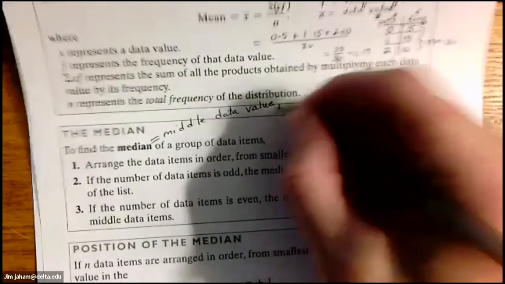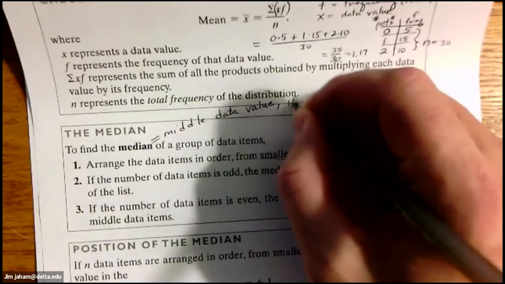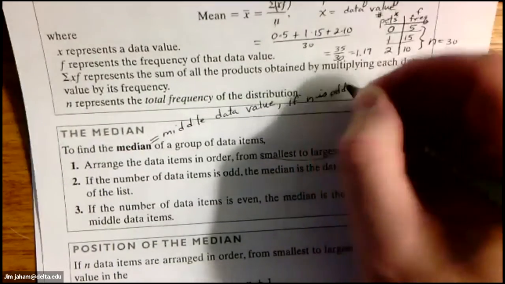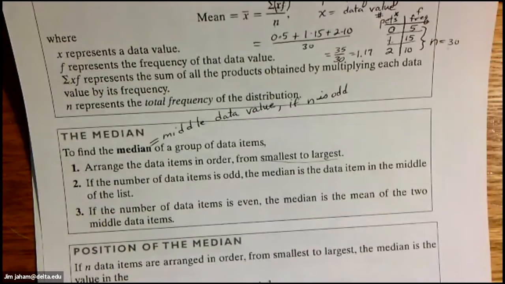If we have an odd number of data values, then there will be a middle one. If we have an even number of data values, there will not be a middle one. So in that case, we grab the two middle data values and then take the arithmetic average, the mean of the two middle ones.